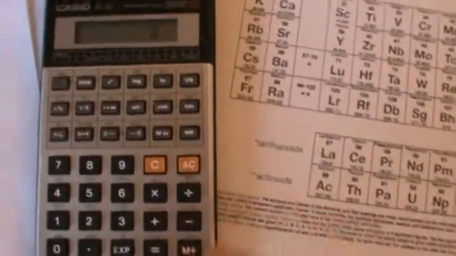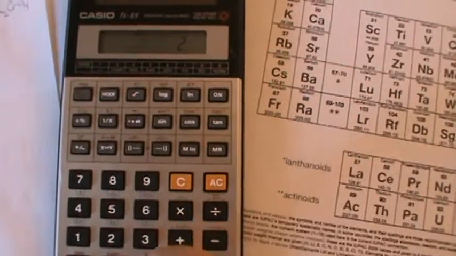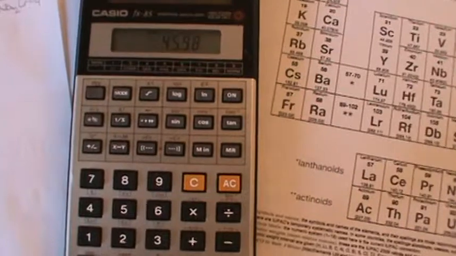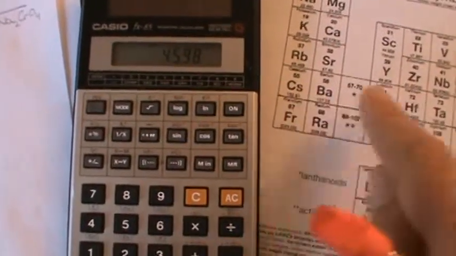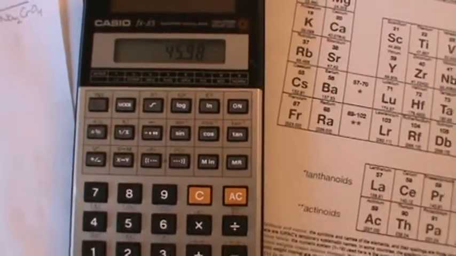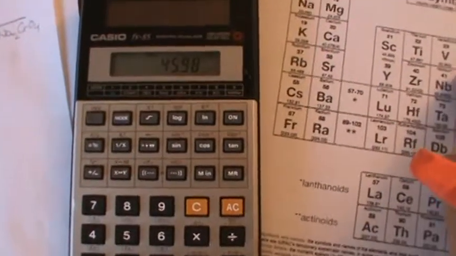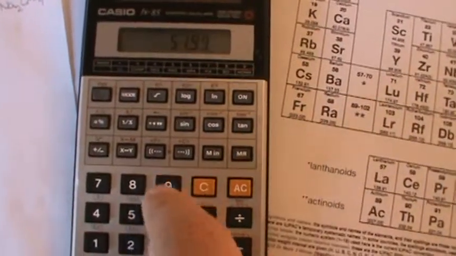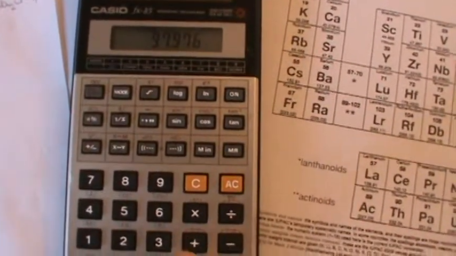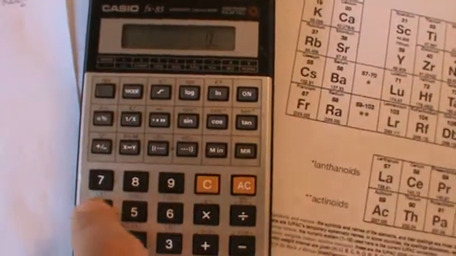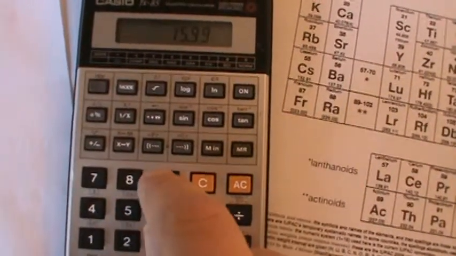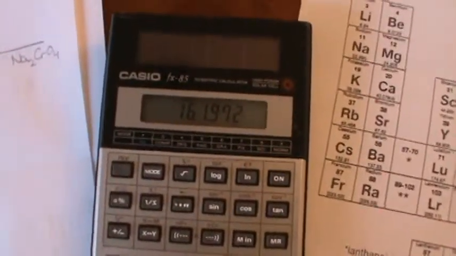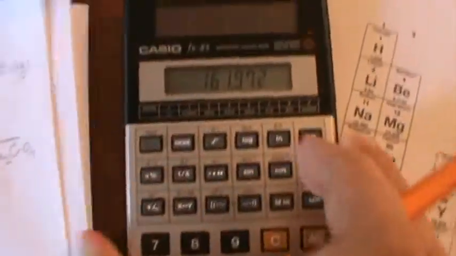I didn't already do it, so I know that I need 2 times sodium, which is 22.99, plus 1 chromium. Where's the chromium? It always takes me a minute to find this. There it is, number 24, 51.996. So plus 51.996, and now I have 4 oxygens, so plus 4 times 15.999, for a grand total of 161.972 grams per mole.